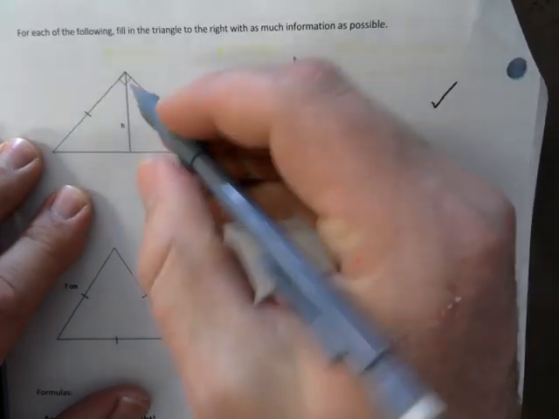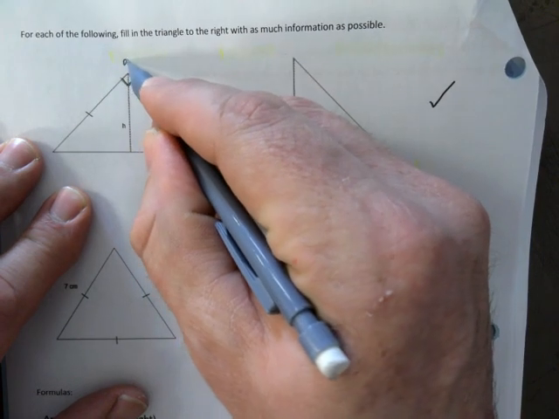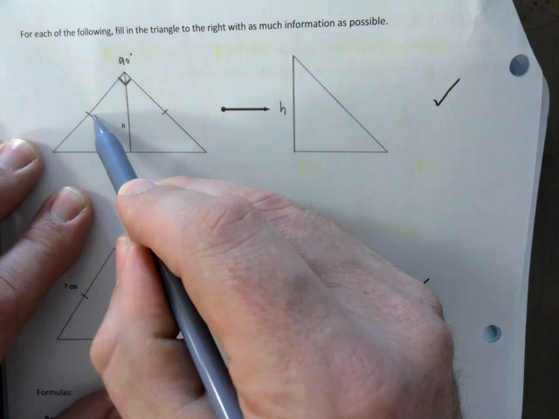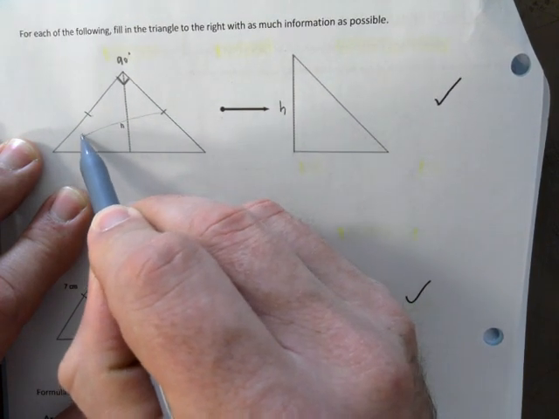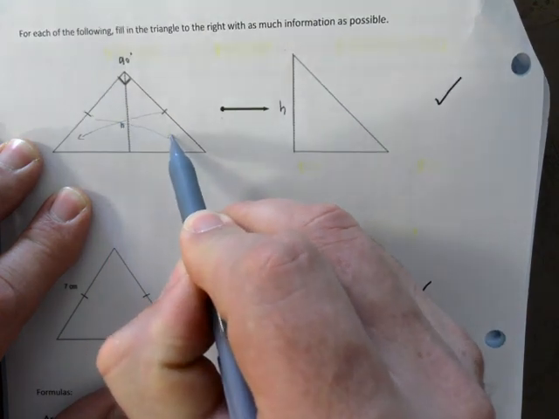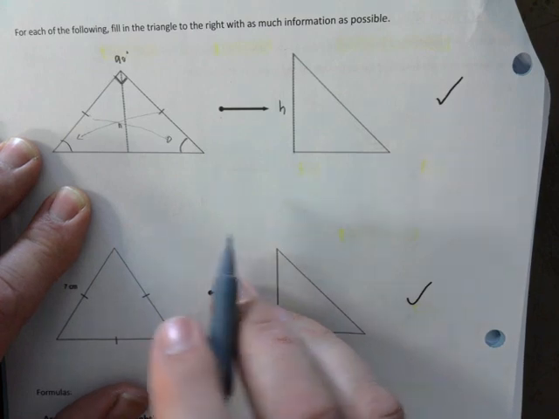Right. So I don't know if you noticed that 90 up here. Right, this is 90 degrees. These two sides are the same. So you can technically put money down on the fact that these two angles will be the same also, right?